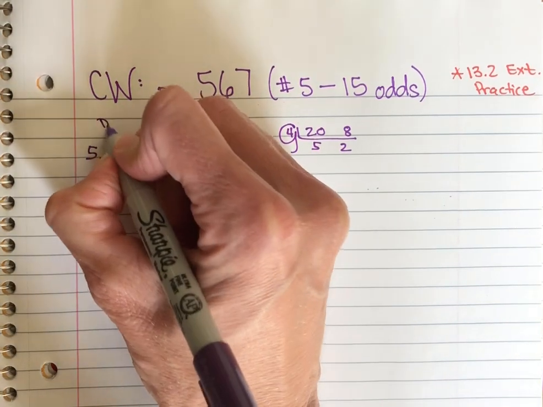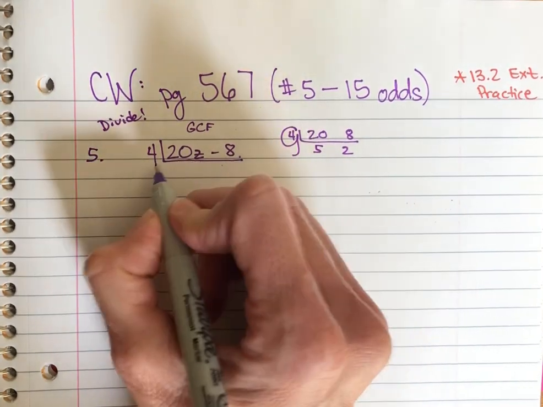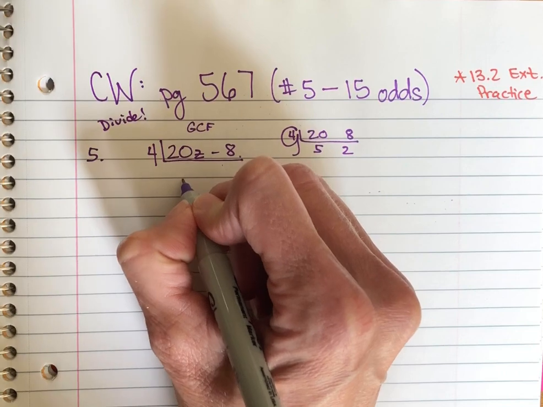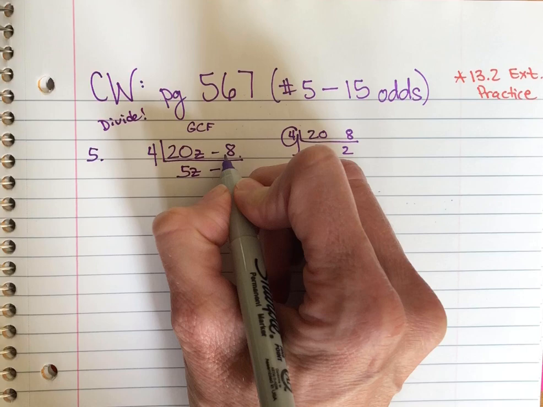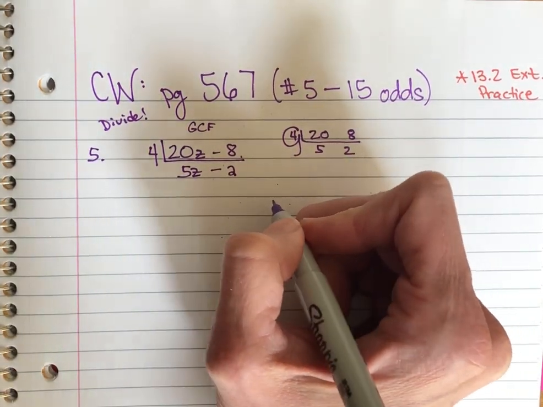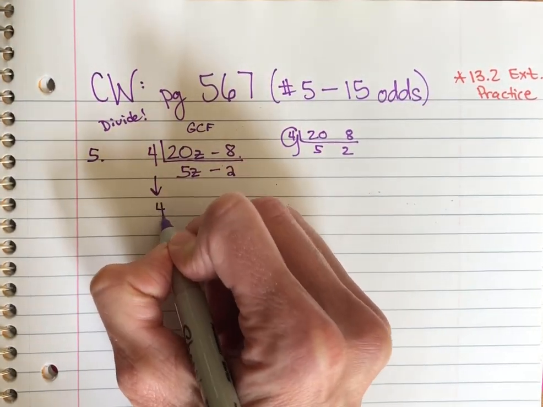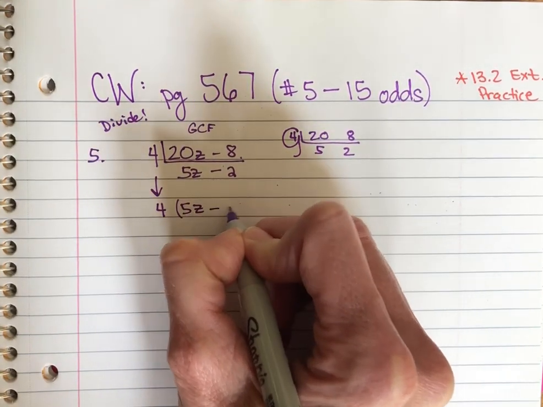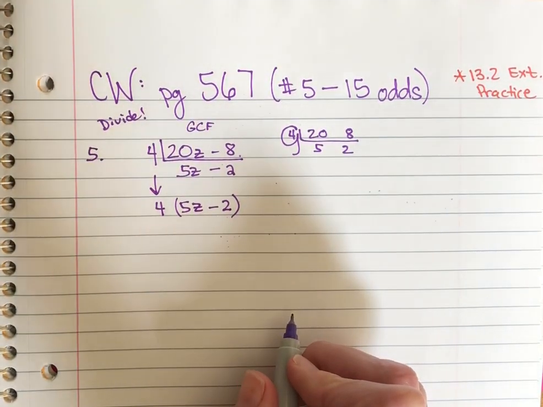Remember, factor means to divide. So we have to divide both terms by 4. 20 divided by 4 is 5. Drop down the z, drop down the subtraction. 4 goes into 8 twice. And when we factor expressions, we write it as a product of its two factors. So that means we drop down the 4, that's one factor. Smash together means multiplication, so we'll smash it up against 5z minus 2, and that's our answer.